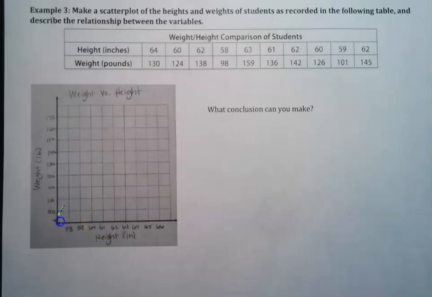There's a little break in my graph here because I'm jumping up to 90. I don't want to put those marks on there, but I'm jumping up and starting my graph at 90. And then it's 100, 110, 120, 130. So I'm going up by tens after I have my break, because this is where I want to graph all of this height and weight comparison. So the height of one student is 64 inches, and that student weighs 130 pounds.